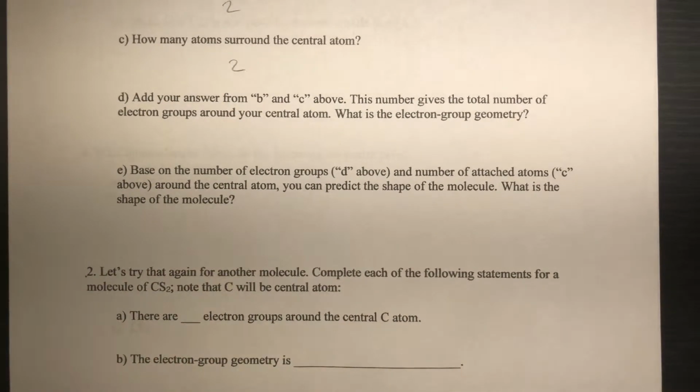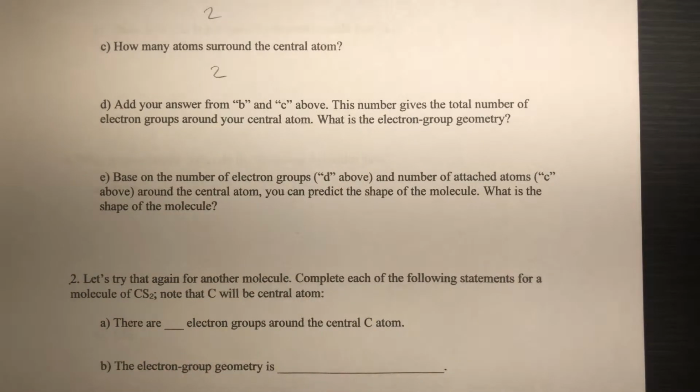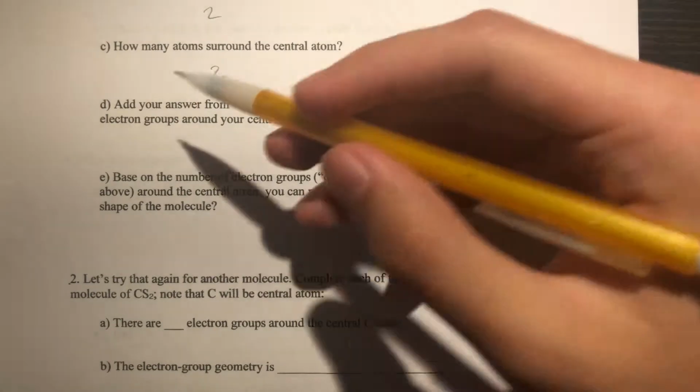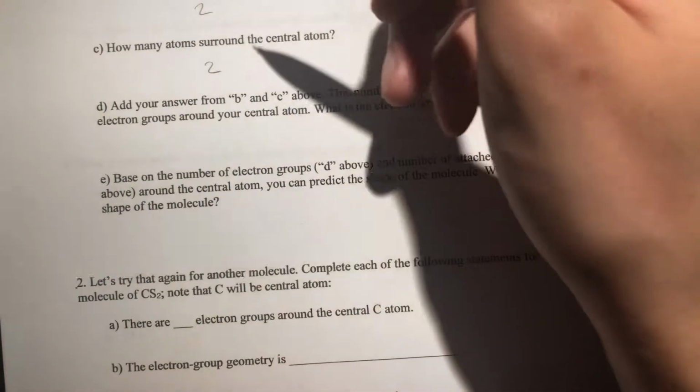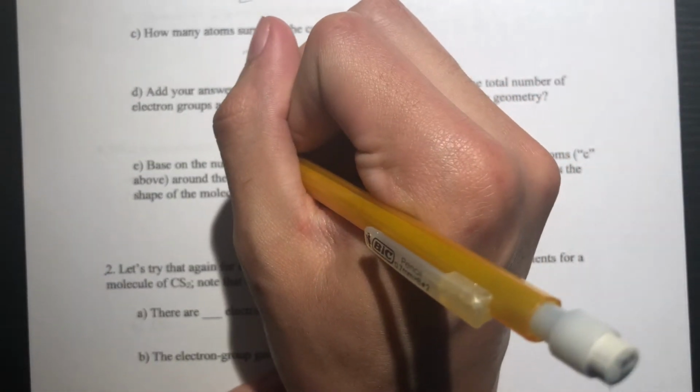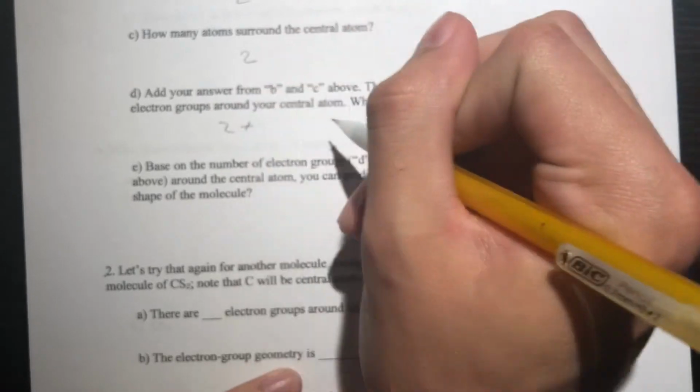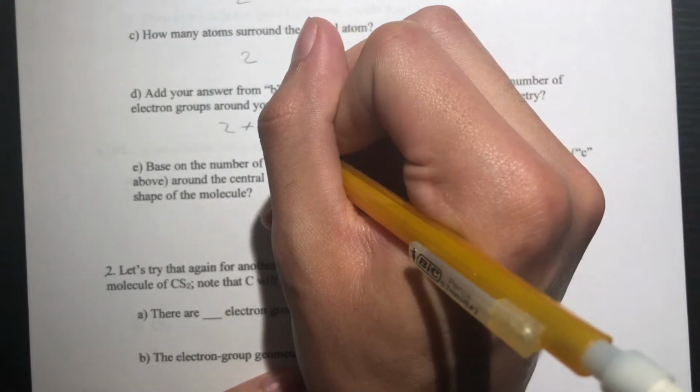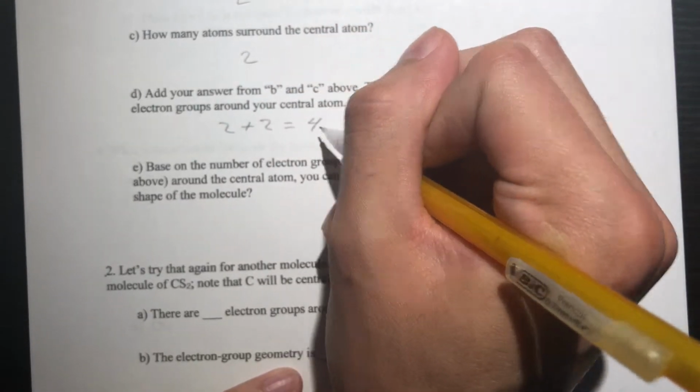Alright, so D, add your answers from B and C above. This number gives the total number of electron groups around the central atom. So what's B? We get 2, and add that to C, which is 2, equals 4.